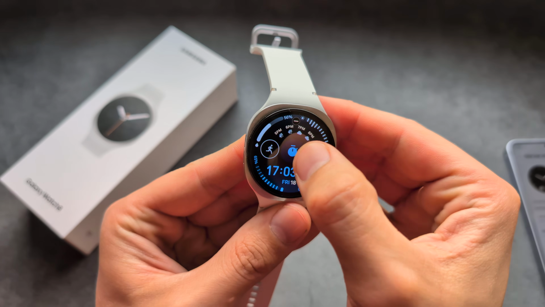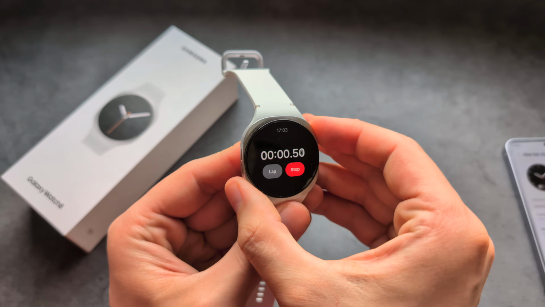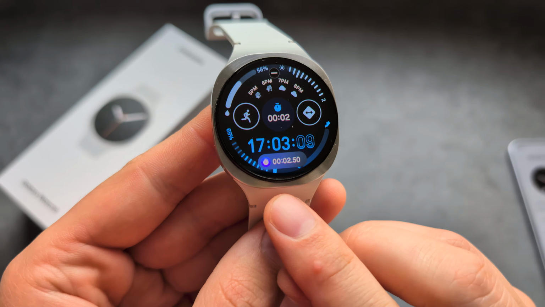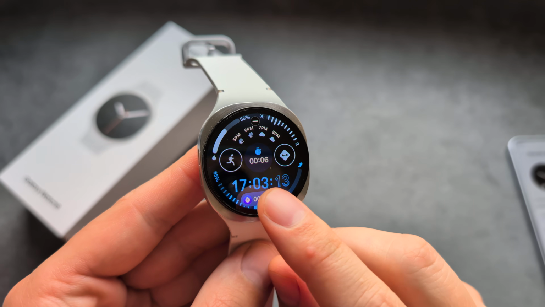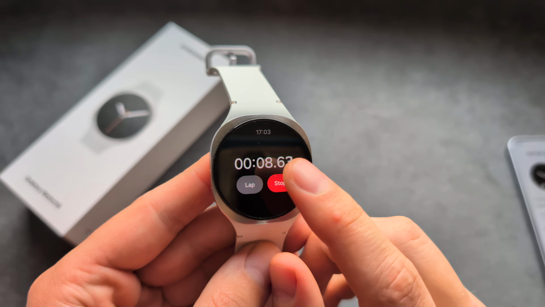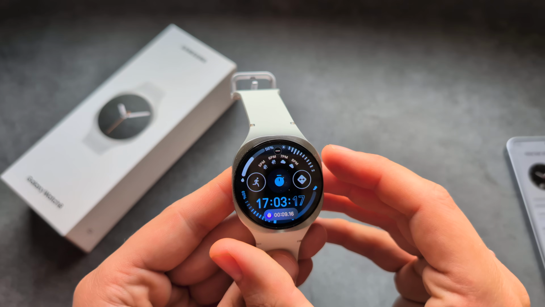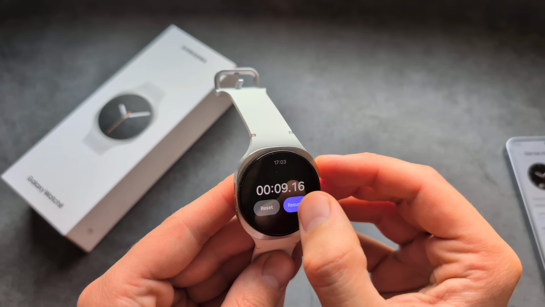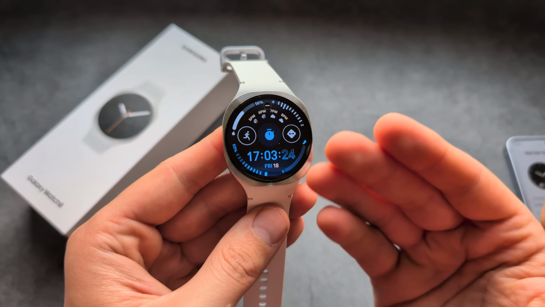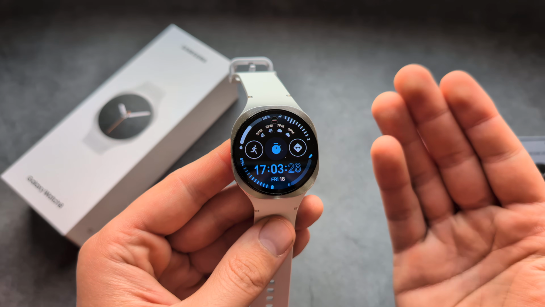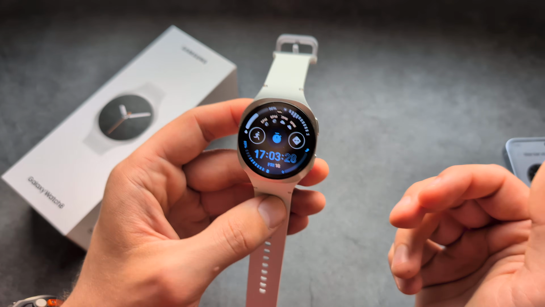For example, if I start my stopwatch, as you see, it's actually running over here, and I can see my remaining time. Also, I can return to that quickly as well. Okay, and once we finish that activity, whatever it is, it also automatically disappears.